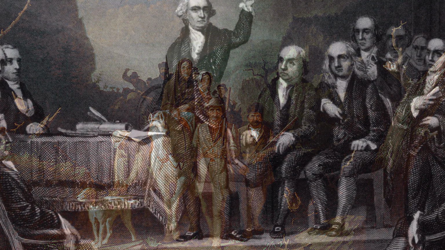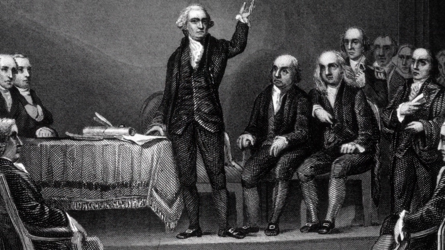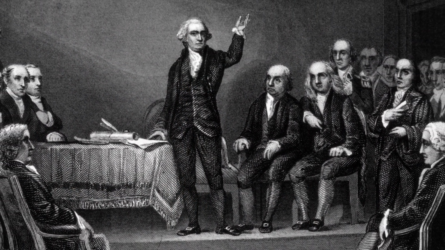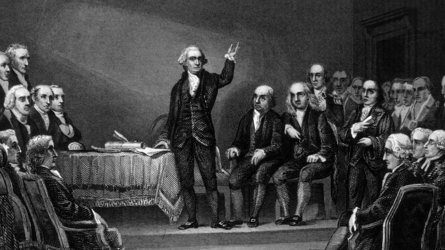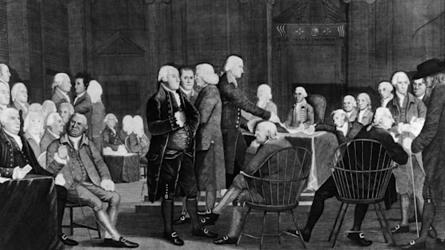The Articles of Confederation and the Treaty of Paris. In 1781, the British-American forces signed the Articles of Confederation, which established a new government for the United States. This government was based on the principles of democracy and was designed to protect the rights of the citizens.